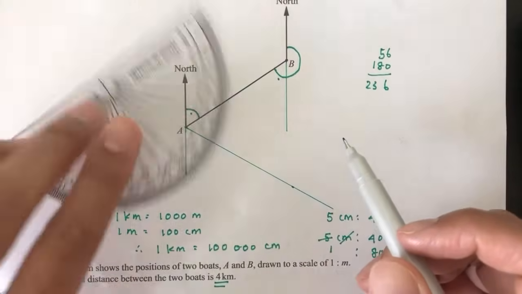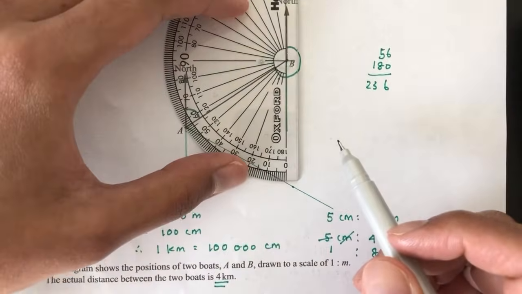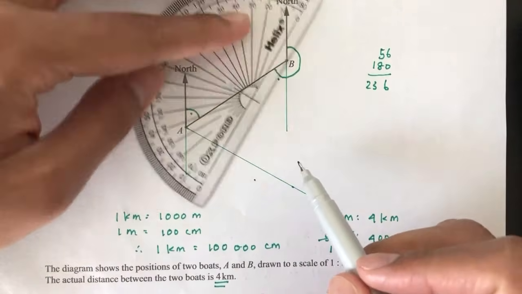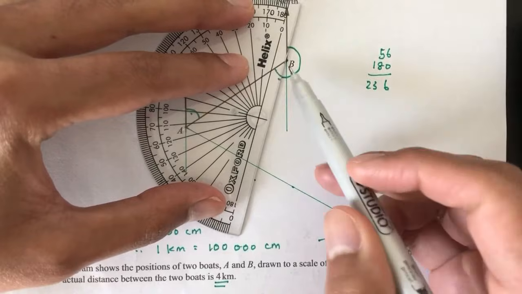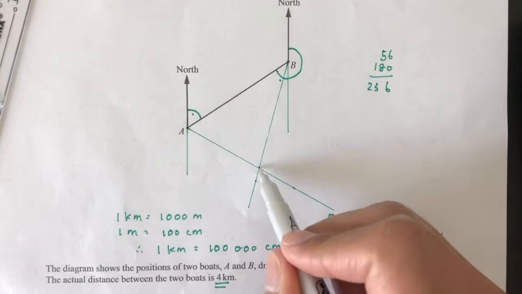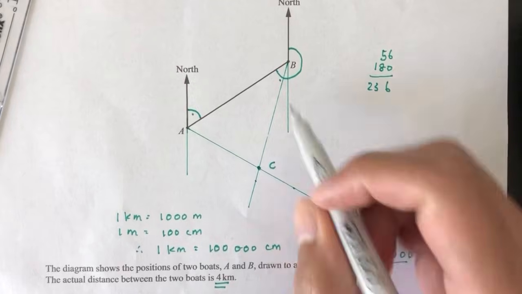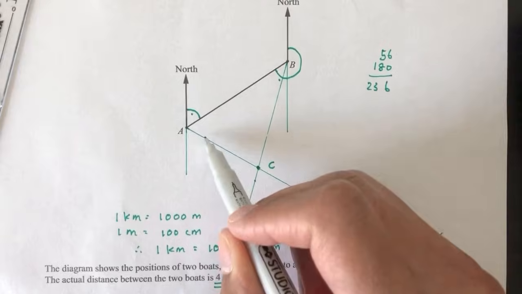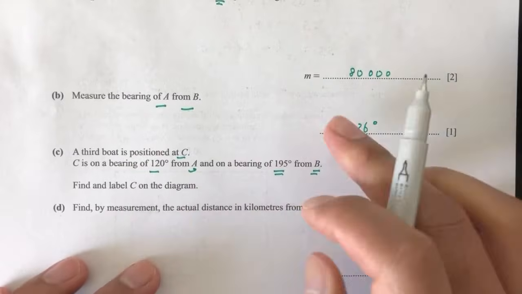Let's find out. So 15 will be about here. Let's join these two lines. It will be at the point where they both intersect. So this is the point C. This is 195 and this is 120. Okay, so now we have this already.